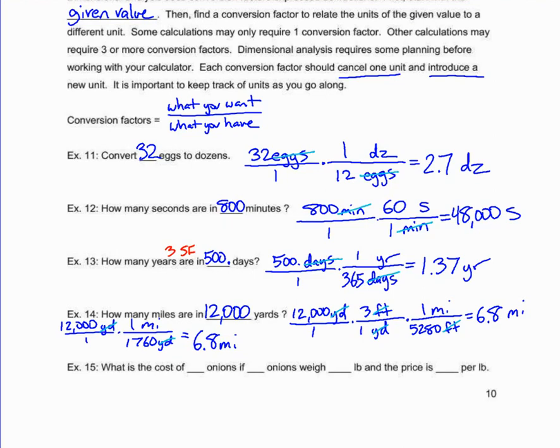The last example for now, what is the cost of 8 onions if 3 onions weighs 1.5 pounds and the price is 20 cents per pound? So this one is going to require a little extra thought because we have a lot of values that were given to us, but only one of them works as an appropriate starting point.